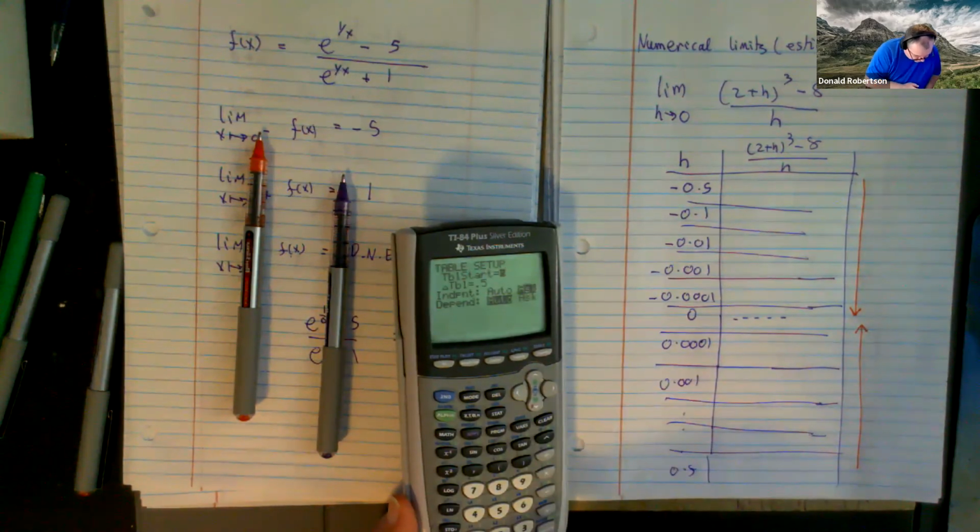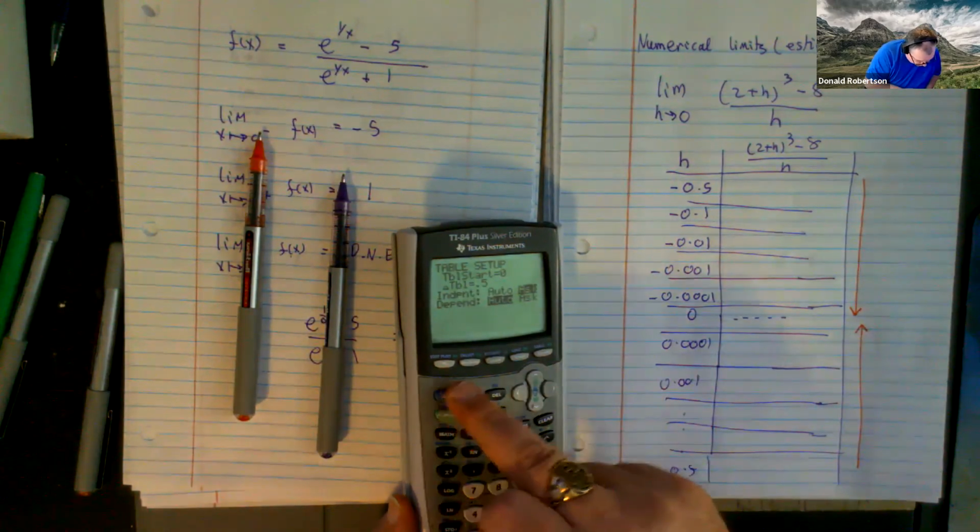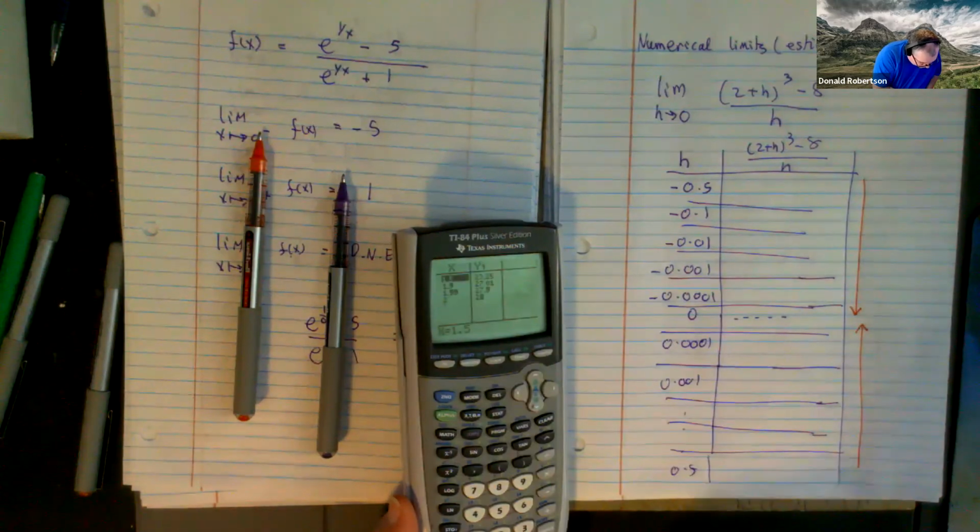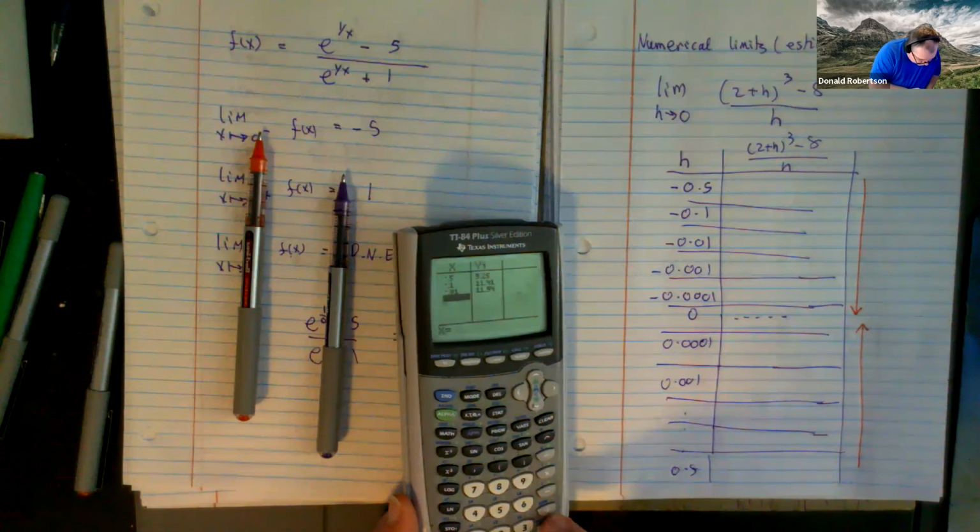And I'm interested in 0, so I'll do that. And that's a table setup, then second table. And I don't like these guys, so I'll rub them out. And negative 0.5, and negative 0.1, negative 0.01, negative 0.2 zeros and a 1, and negative 0.3 zeros and a 1. And then I'll put a 0. And then I'll put 0.12, 3 zeros and a 1, and then 0.2 zeros and a 1.